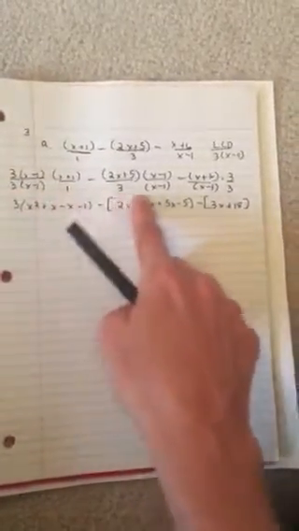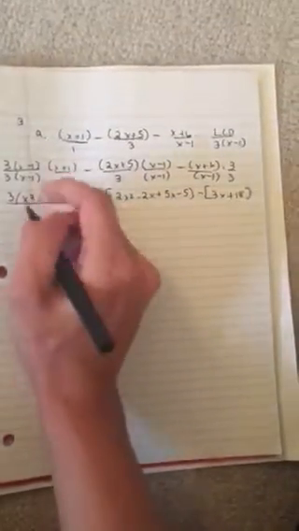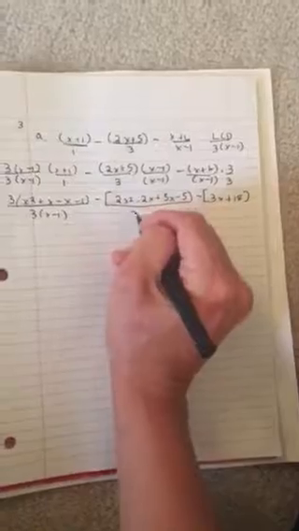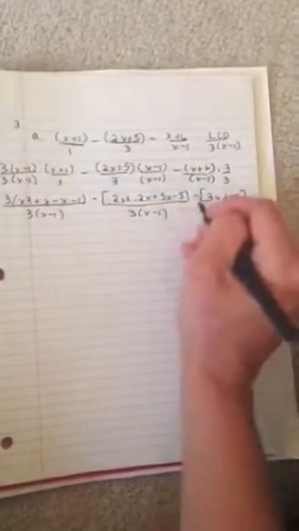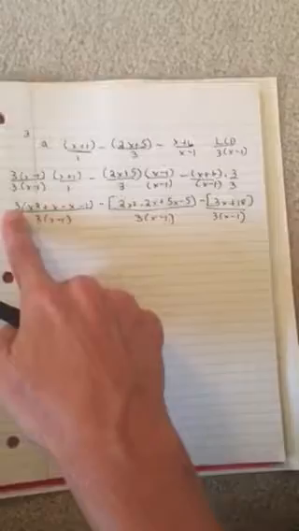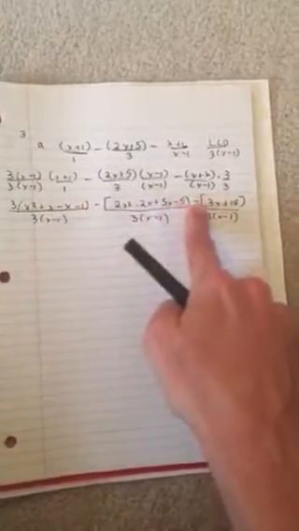And then essentially all of these terms are going to have the same common denominator, 3 times x minus 1. Follow me so far? All right, so now I'm going to distribute my values that are in front of my brackets and combine at the same time. So I'm going to try to do both of these in one step.